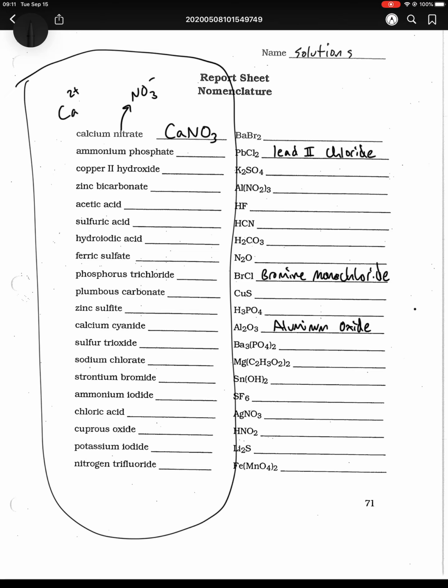And then you're turning in this sheet, the report sheet on nomenclature, page 71. That's what you're turning in.